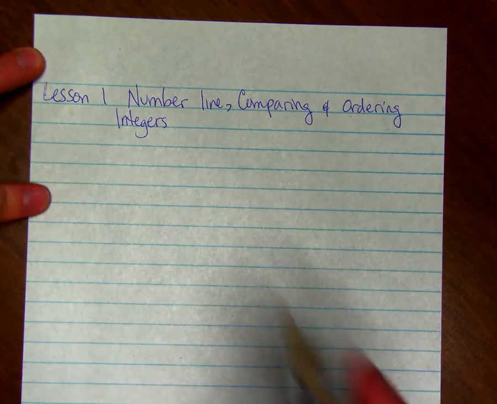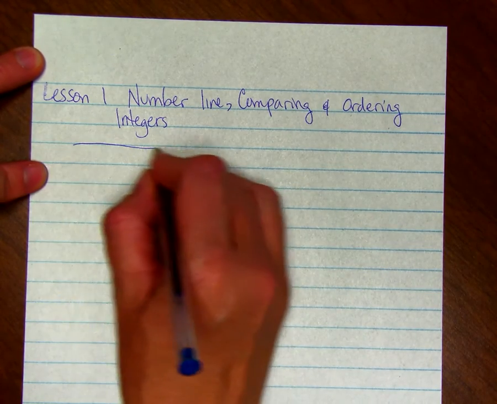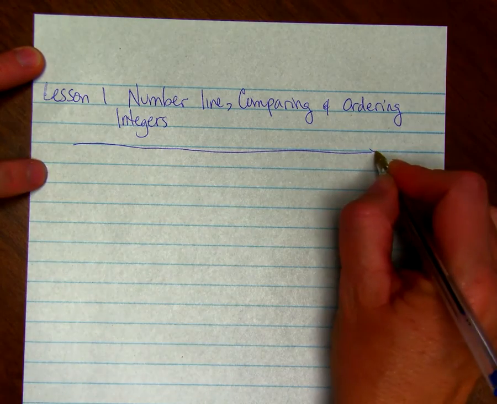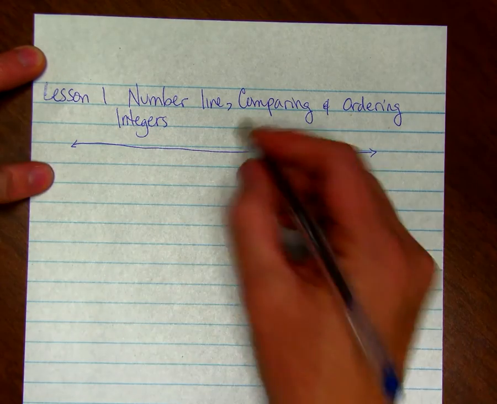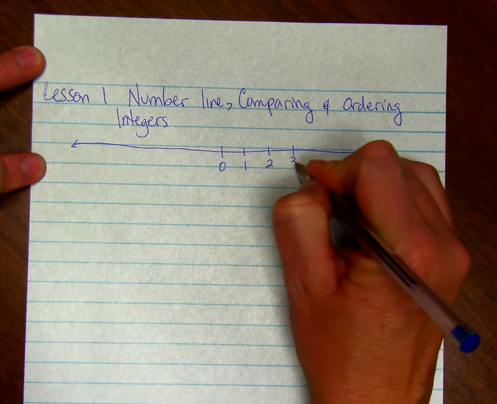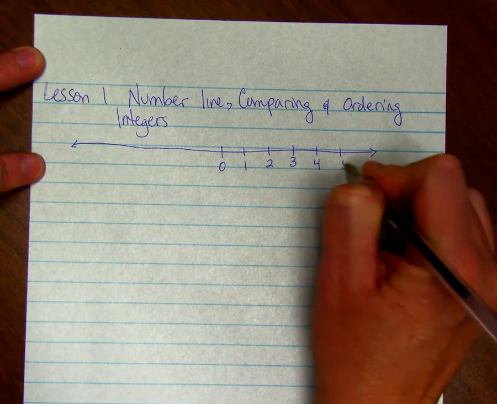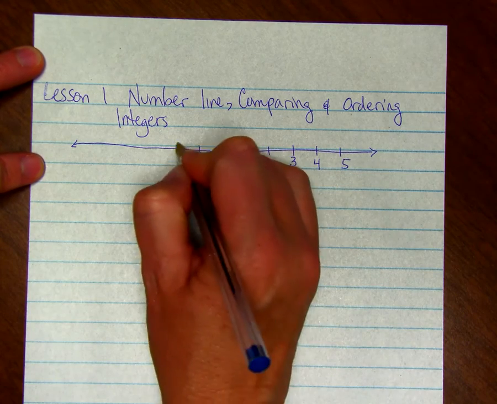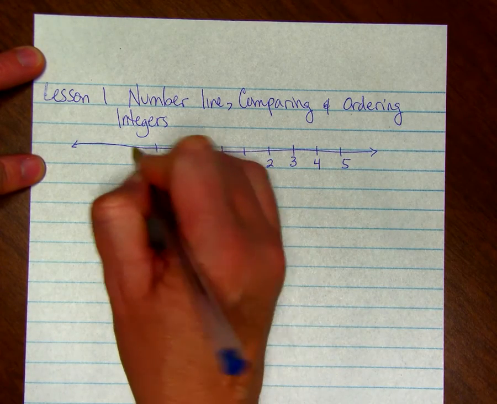So if we were to draw a number line, we put arrows on the end to show that it continues on in both directions. Zero is right in the middle. We have positives on the right that increase, and negatives on the left that decrease, get smaller.